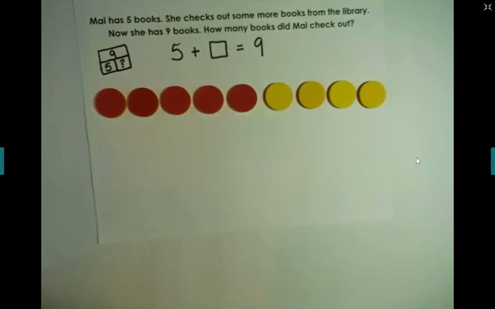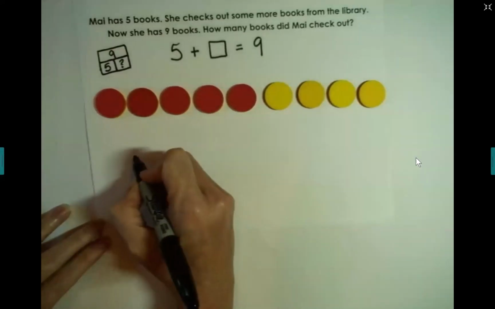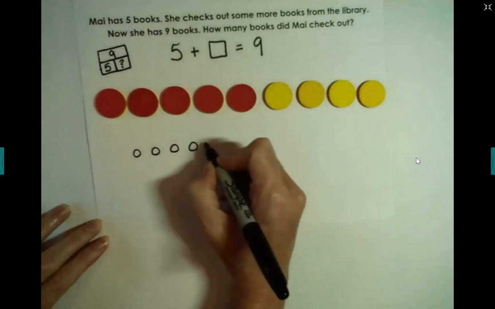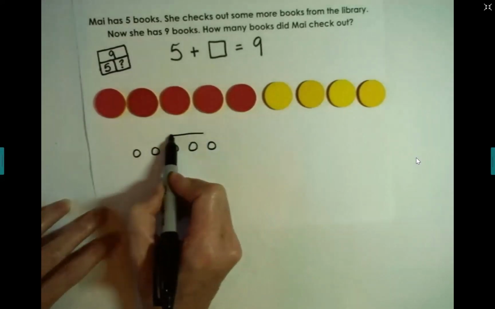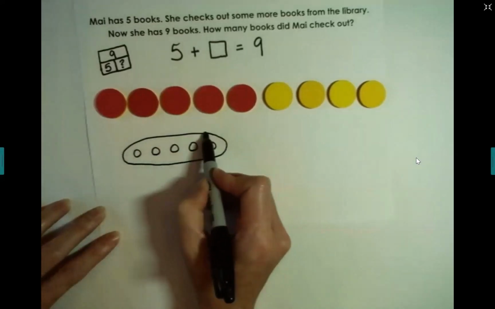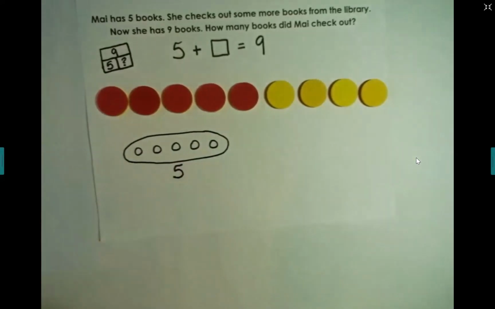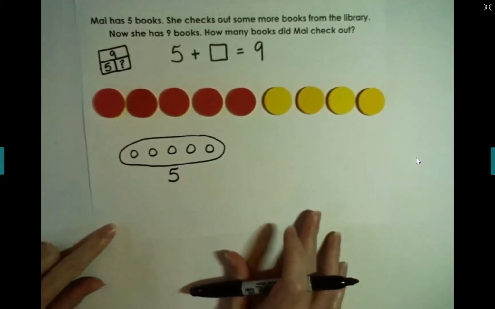Now, another way students might approach this change unknown problem could be to draw a picture. So they may draw 5 circles to represent the 5 books. And I like to circle them here just to keep them separated. The 5 books we know May had.